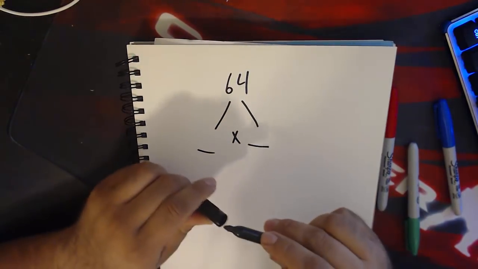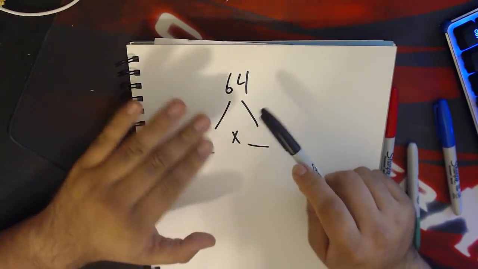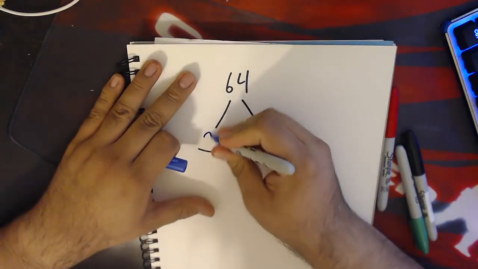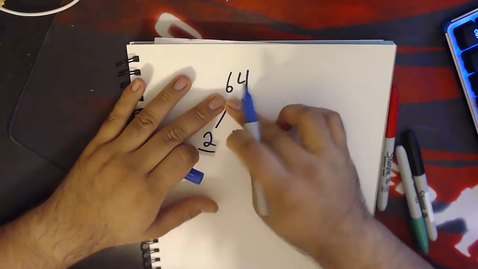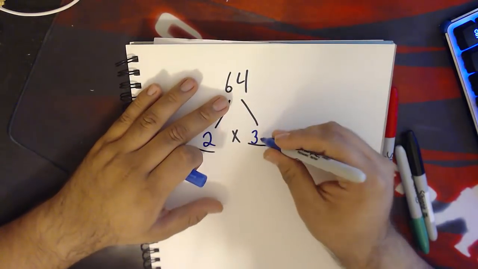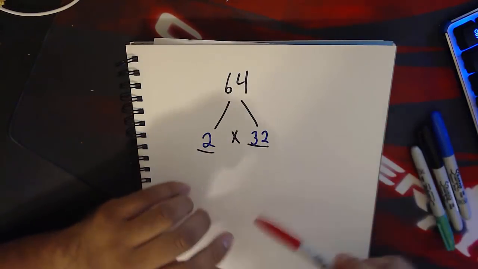Once again, if you know your multiplication tables, you can easily find a good set here. For some of us that have a little bit more difficulty, we can use 2 times half of 64, which is 32. And then we just keep on riding that train.